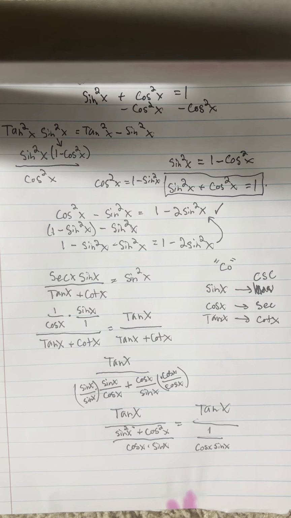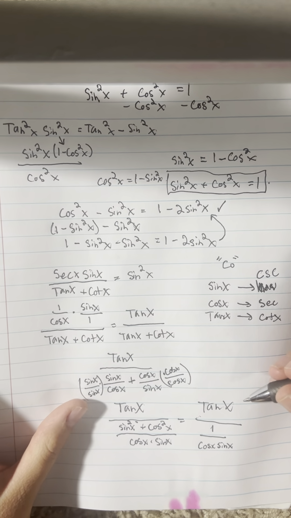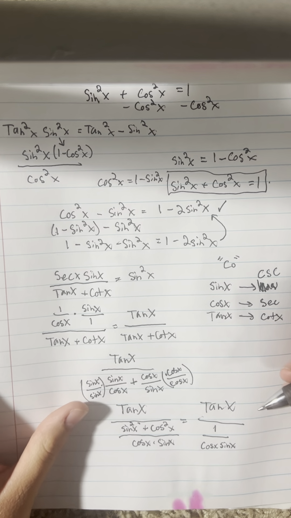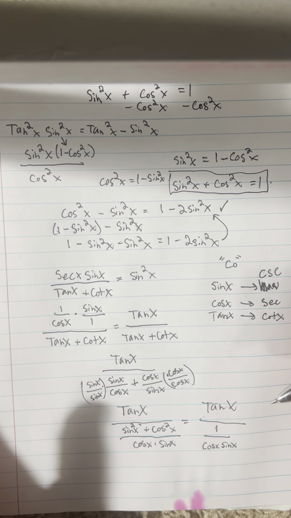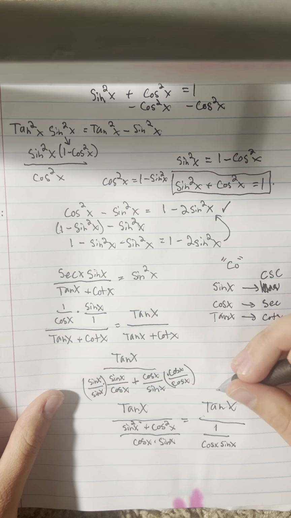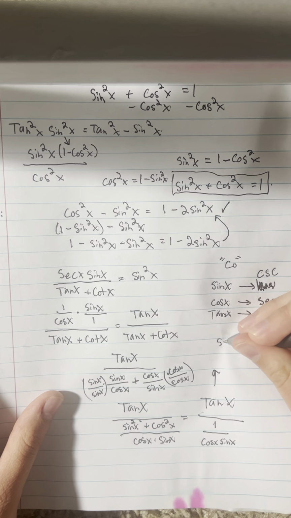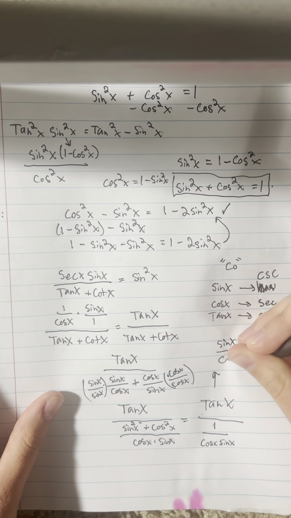Oh, of course. We just take tangent and change it to sine over cosine x again. So sine x over cosine x.